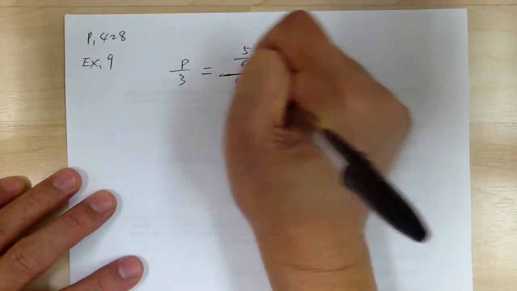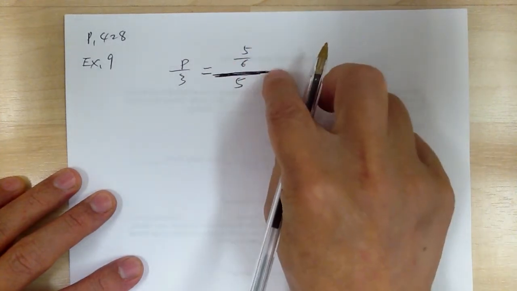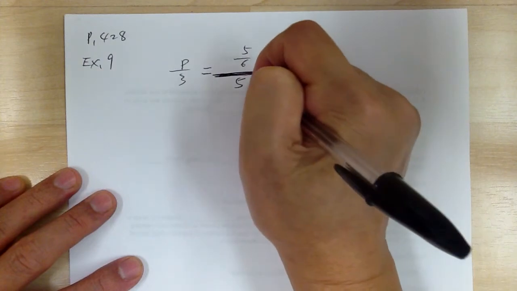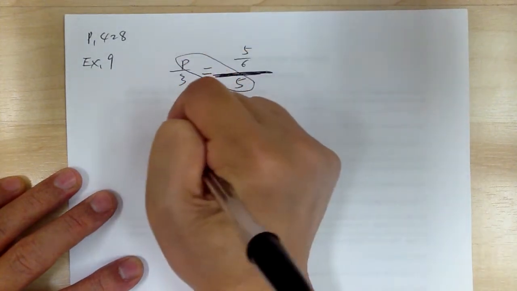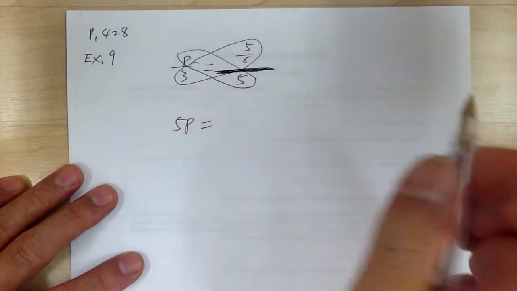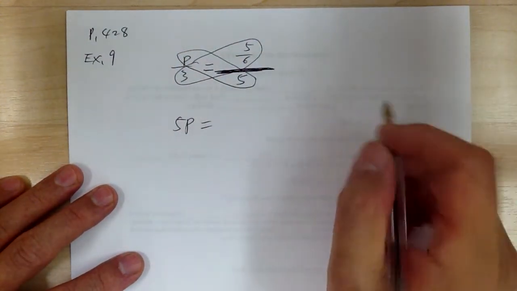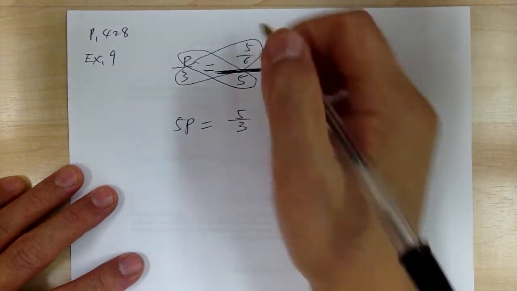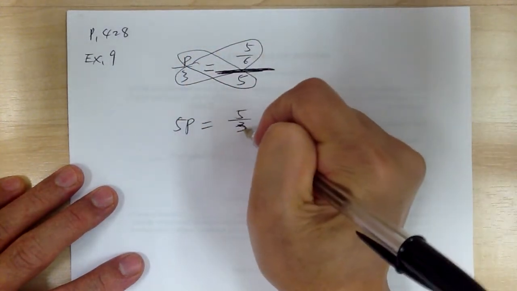Now watch this line. This is a major fraction line, so this is where the division is, right? This is dividing the top from the bottom. So when you cross multiply, you get 5p equal, cross multiply. Okay, you can use your calculator to multiply out, so you're going to get 5 over 3. Okay, so 5 over 2.